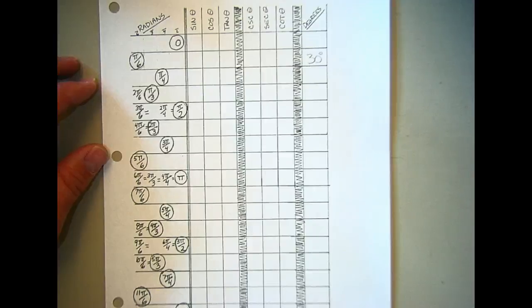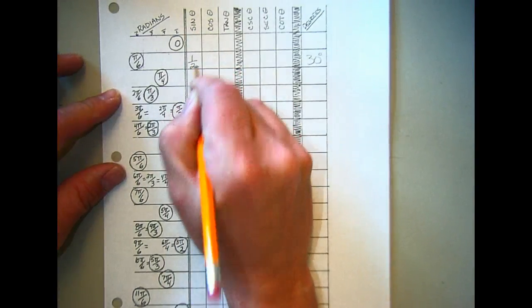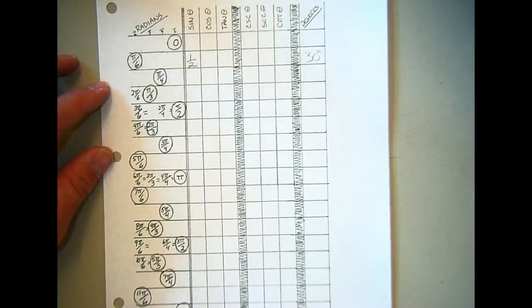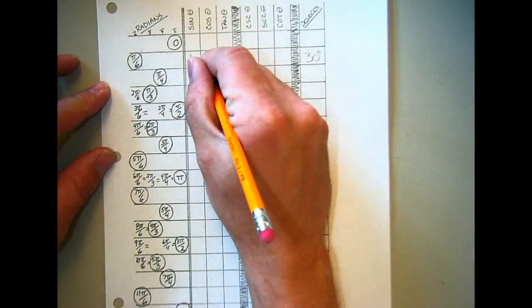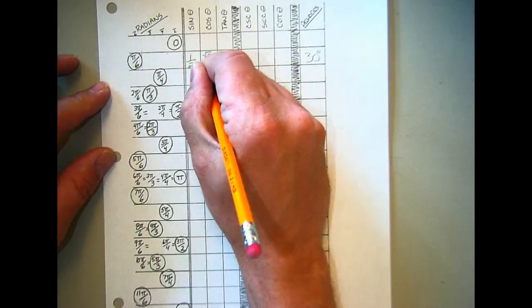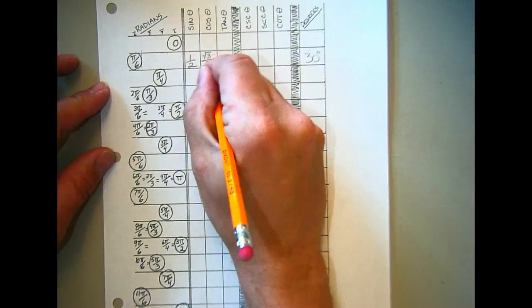It is 1/2. Good. What is cosine, Nicole? Root 3 over 2. Exact. Yes. Root 3 over 2. Thank you.